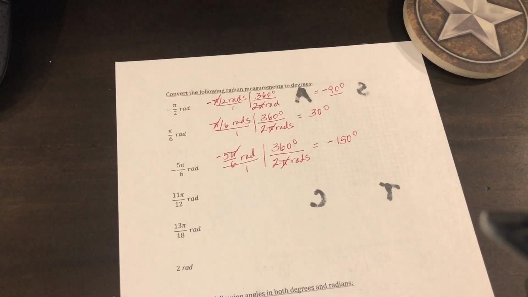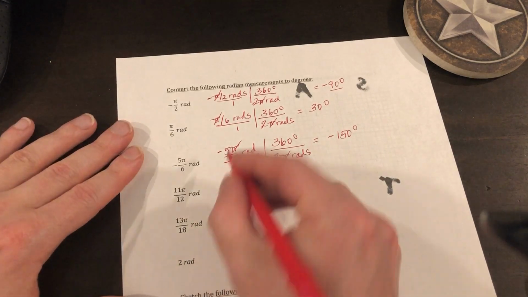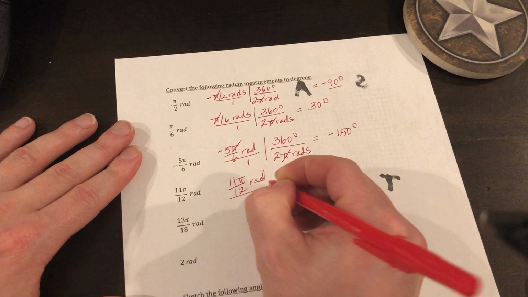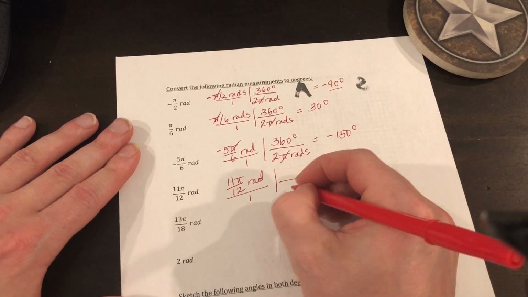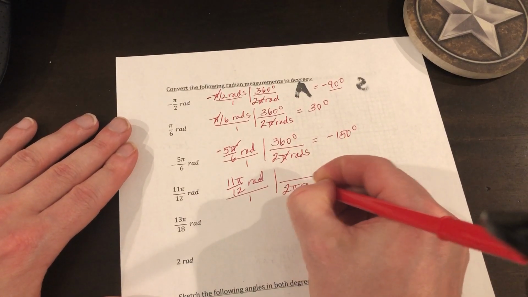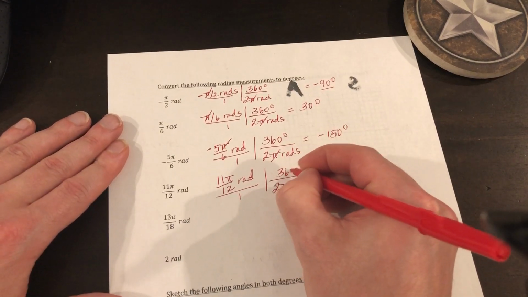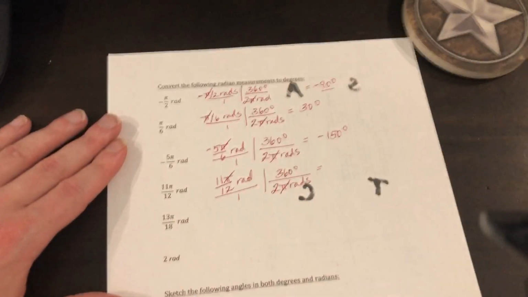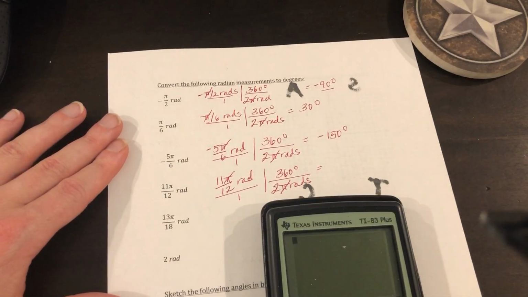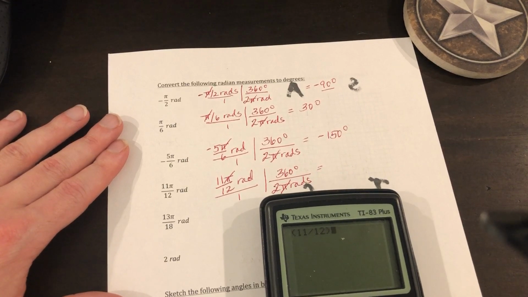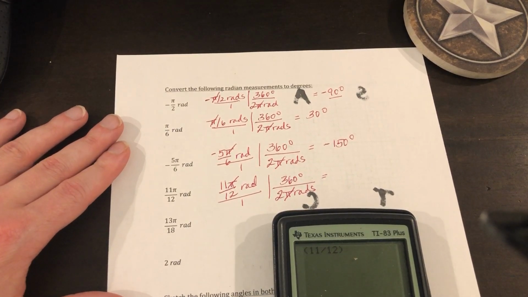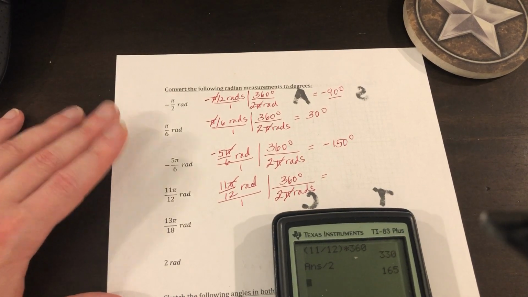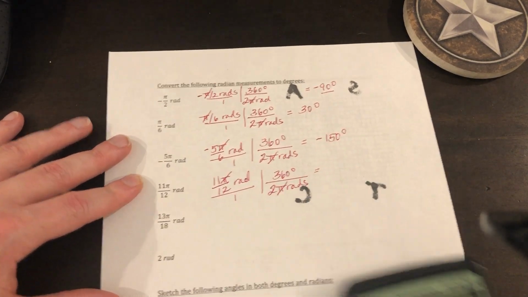Okay, now 11 pi over 12. 11 pi over 12 radians over 1. 2 pi radians goes on bottom. 360 degrees goes on top. Okay, your pi's will end up canceling. Looks like that. Now, this is important, not only for trig, but this does show up on your SAT, so you need to make sure you know how to do degree and radian measurements. Okay, so you should get 165 degrees.